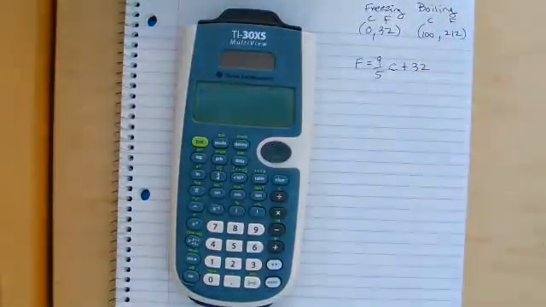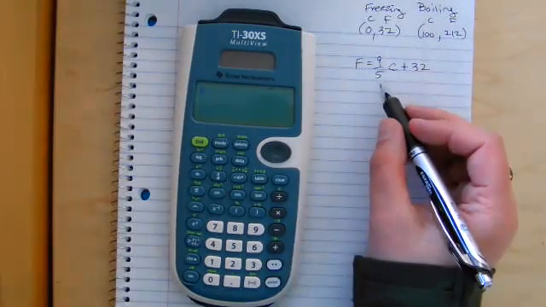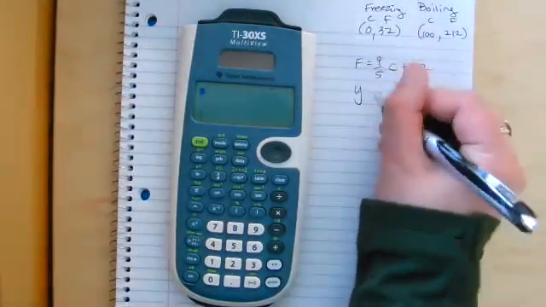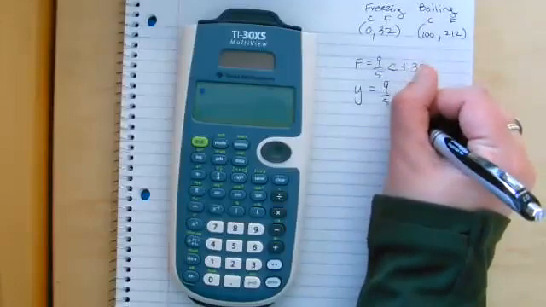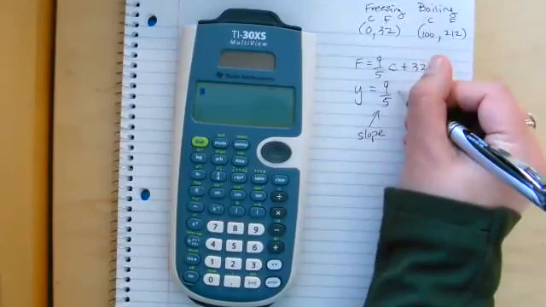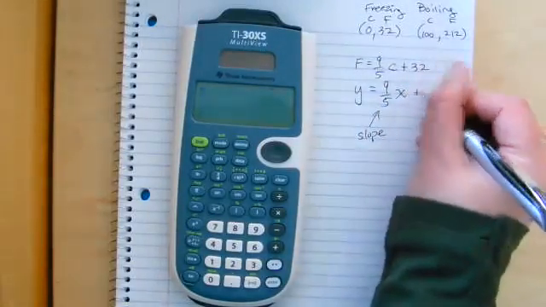Okay, so if I wanted to create a table of values just to figure out all the different Celsiuses and Fahrenheits that possibly are available, right? There's actually an infinite number. I mean, probably not that exist in real life, but there's going to be an infinite number of different degrees. Because F is the dependent variable, we're going to call that y equals 9/5, which is our slope. And then we'll use the variable x. X is our independent variable, plus 32.